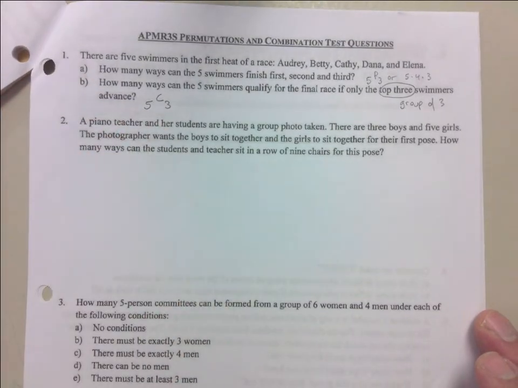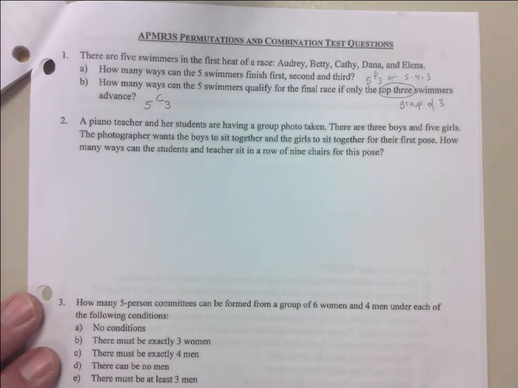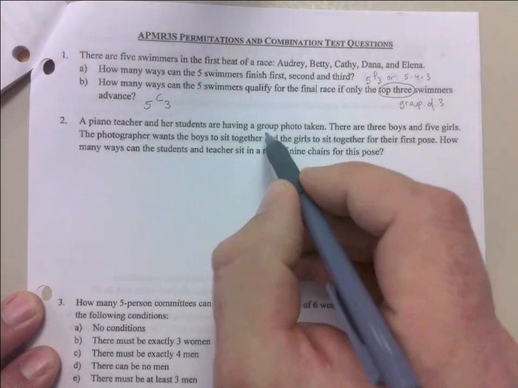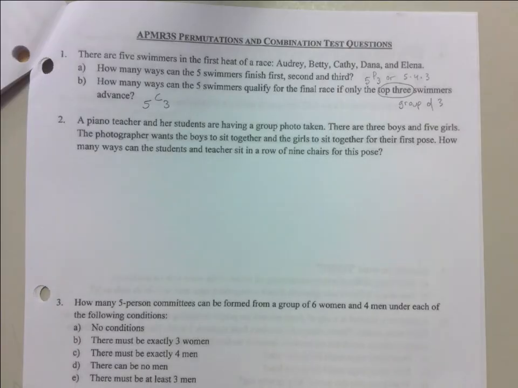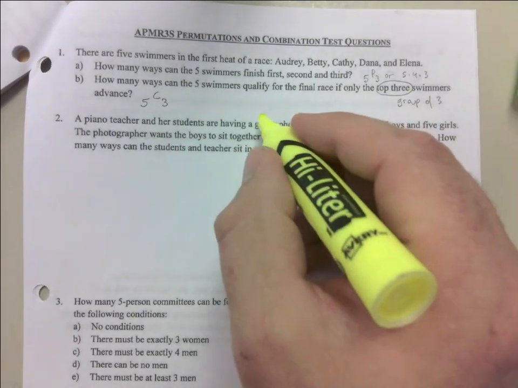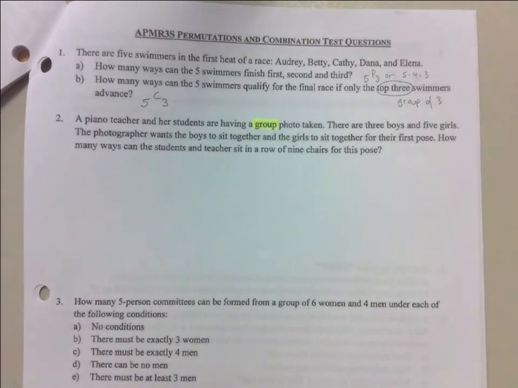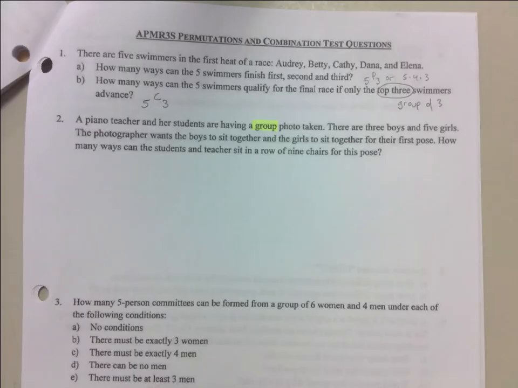But that's how you would get it, right? A piano teacher and her students are having a group photo taken. It's probably a little bit of a hint here, but don't right away think it's combinations. Don't go for it right away. Keep reading. There are 3 boys and 5 girls, so 8 in total.